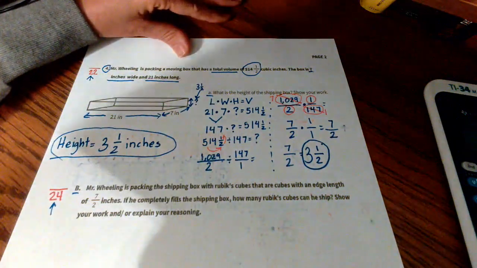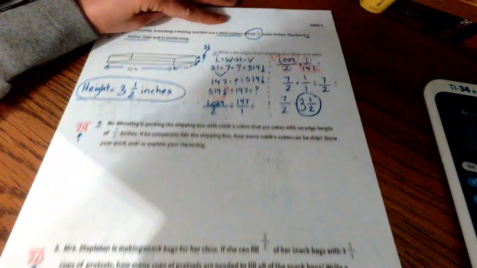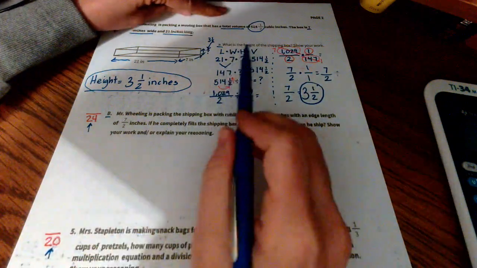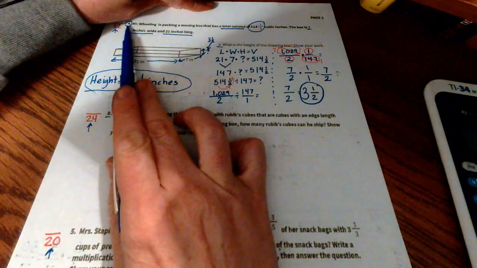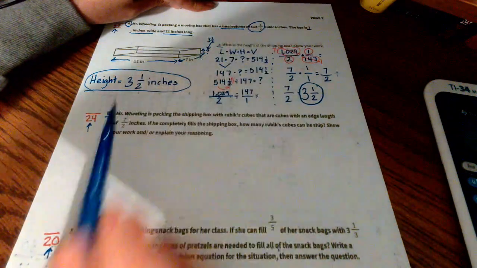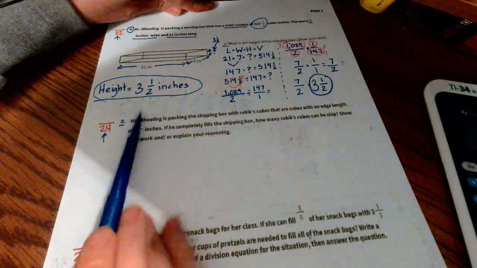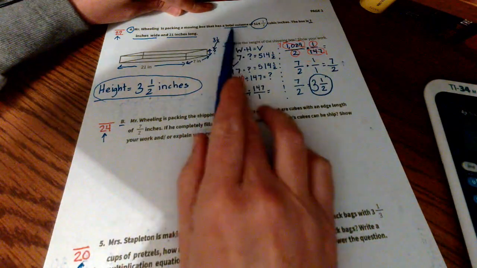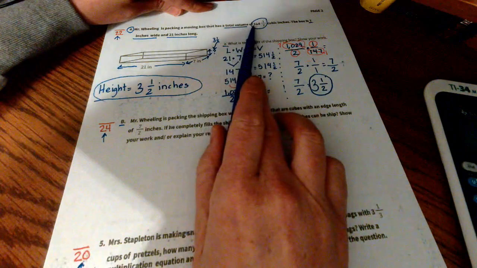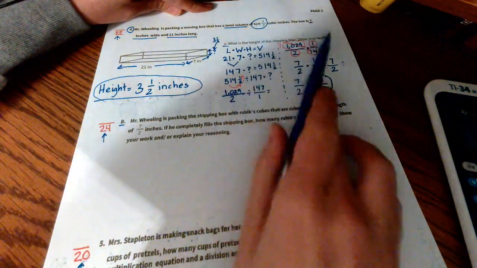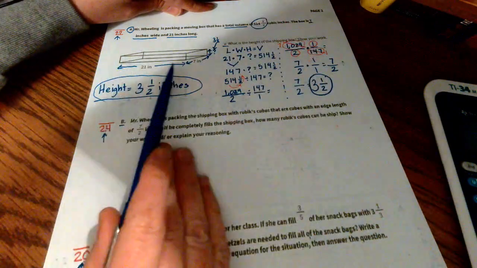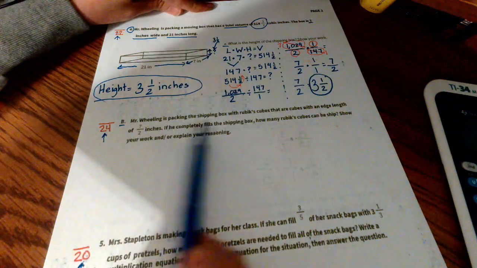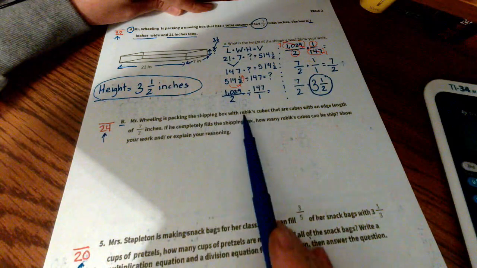Height is 3 1/2 inches. Okay, now let's go on to part B. Now remember, this is still having to do with the information that was given to me for number 4, because this is 4B. So Mr. Wheeling is packing the shipping box, this box that has a total volume of 514.5 cubic inches, with a length of 21, a width of 7, and a height of 3 1/2.